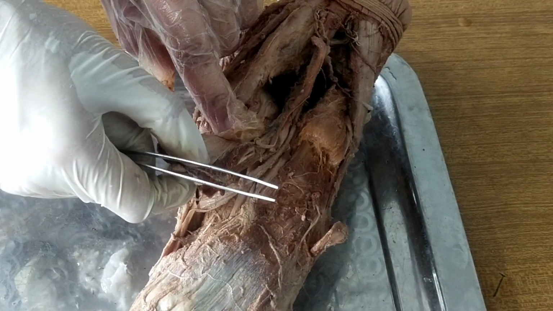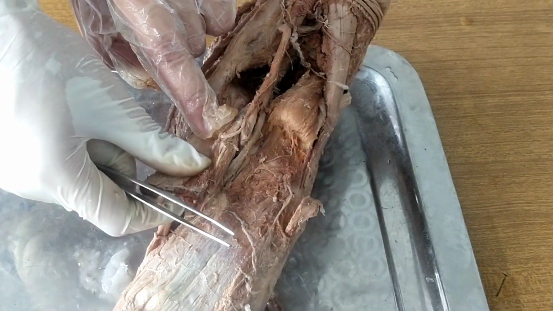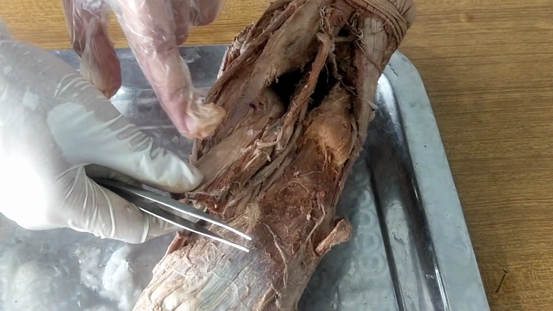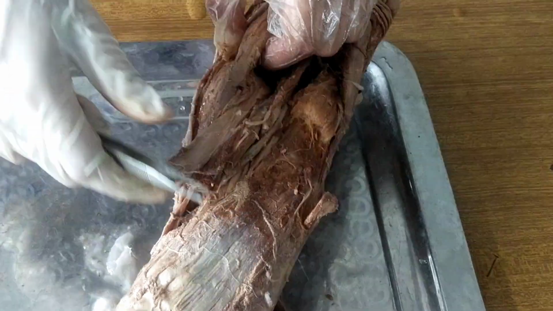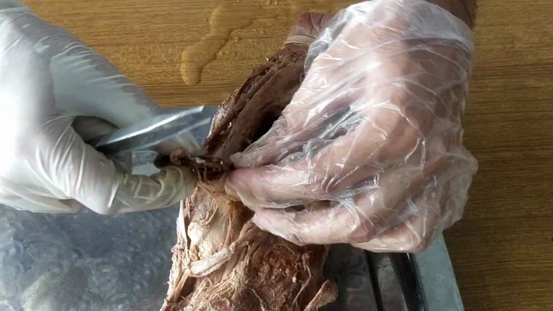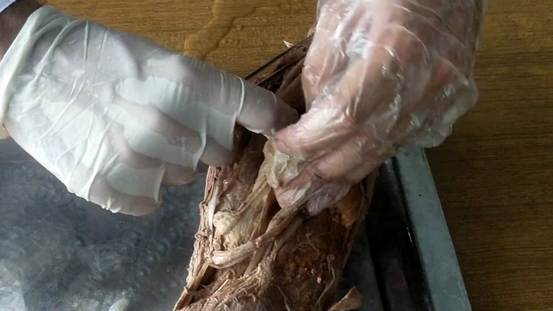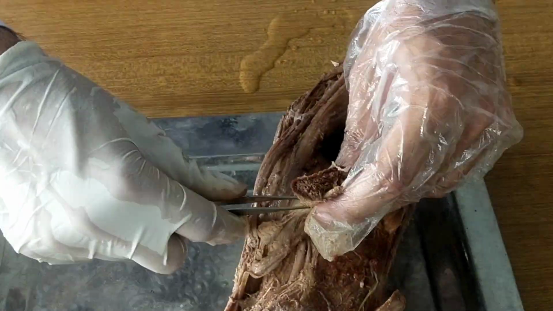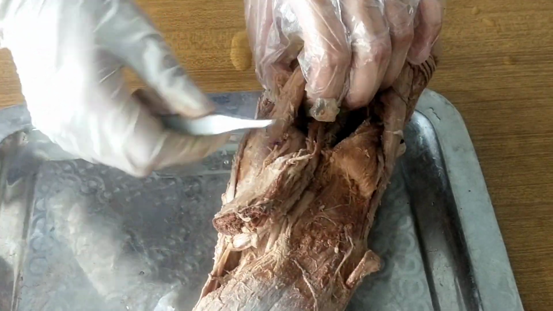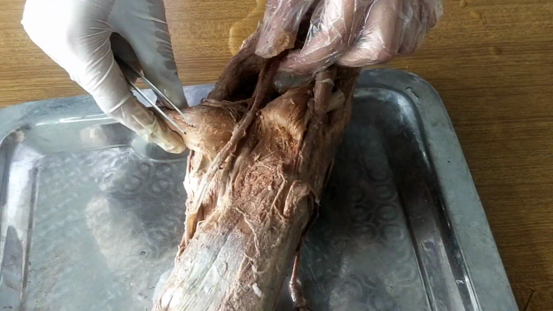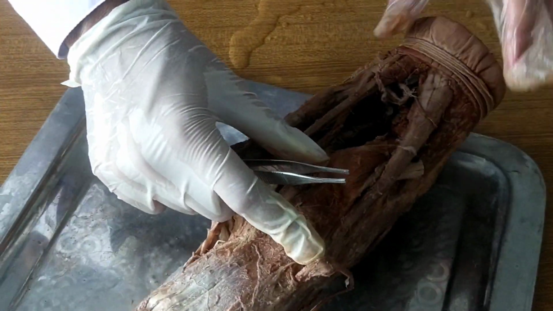So we have the long head of biceps femoris, which is also involved in the hamstring. The long head is supplied by the tibial nerve, while the short head is supplied by the common peroneal nerve. And now we have to consider the contents in between.